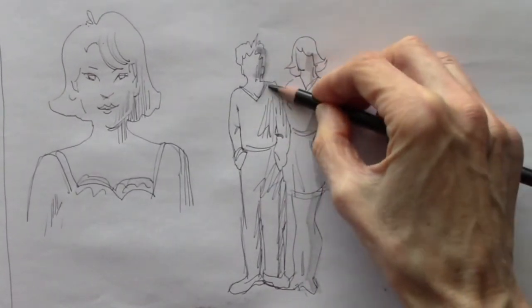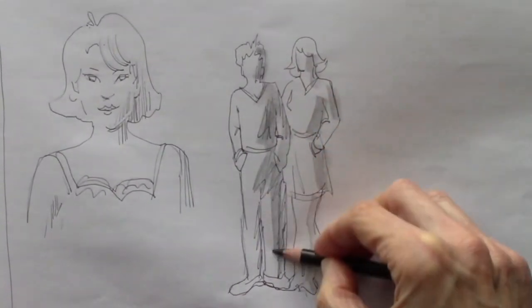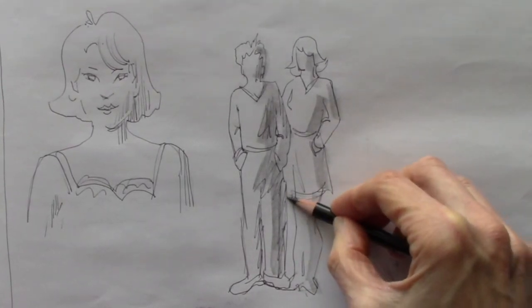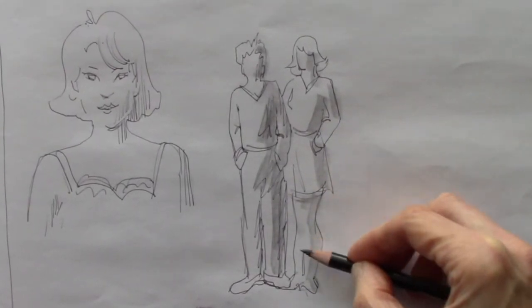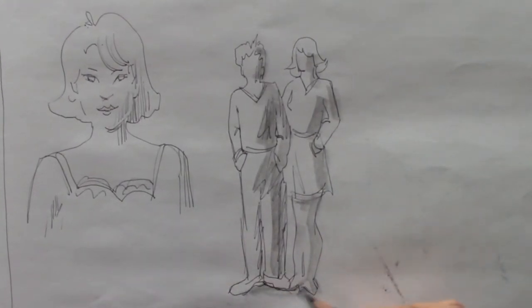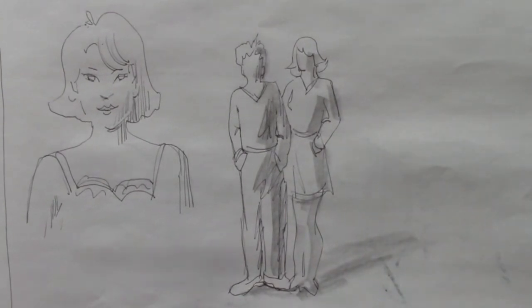So just same idea. Down one side's in shadow, one side's in light. And you just go with that. And there's shadow behind. We know that now. There's a little shadow behind.